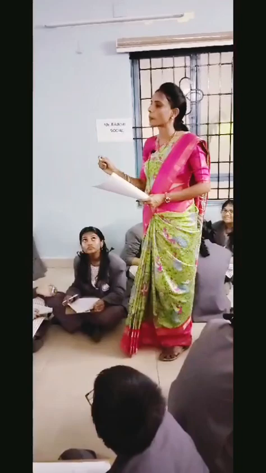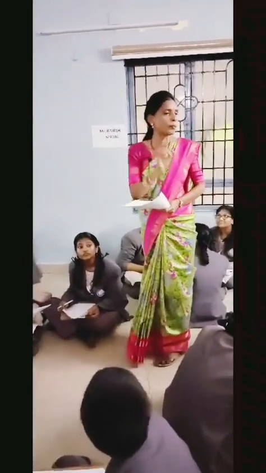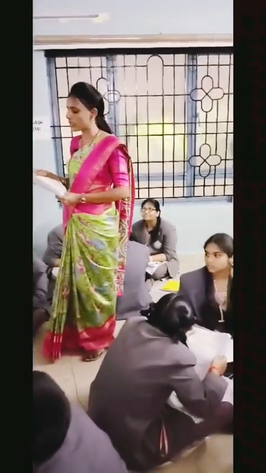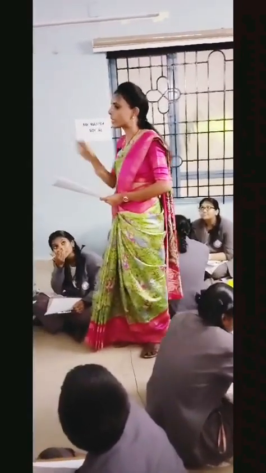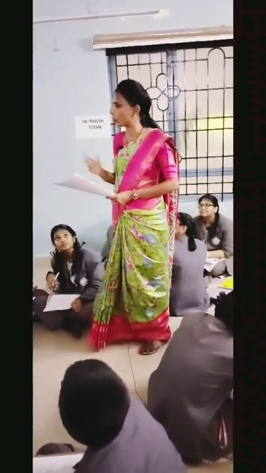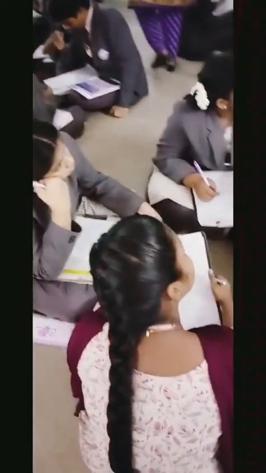First step is identification of the problem. One problem we should identify. Then the second step is the identification of the factors responsible for the problem. You select one of the problems, I'll give an example afterward. For that problem, what is responsible? What are the factors responsible for the problem? That is the second step.